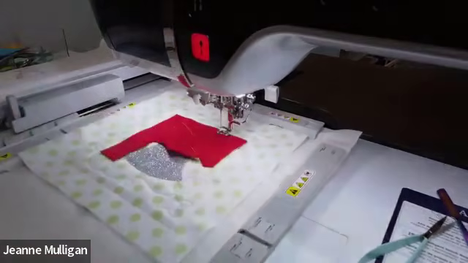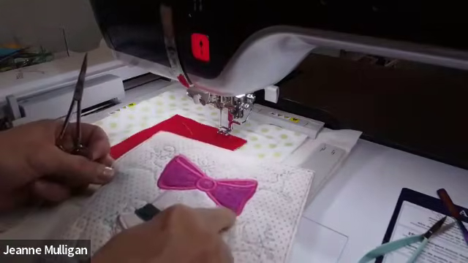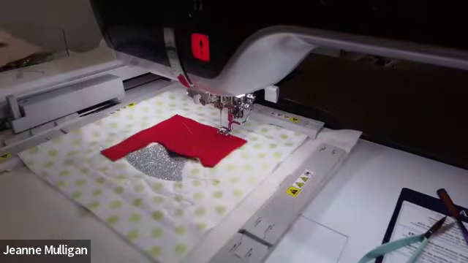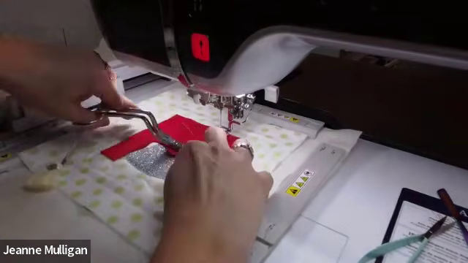I can't remember. Let's look at the stitch and see how careful we have to be. Sometimes you got to get it right to the edge. Oh, so that's going to be a nice thick satin stitch. So get it close, but if you're not perfect, it's okay. I'm going to use these. I need a little more heft.